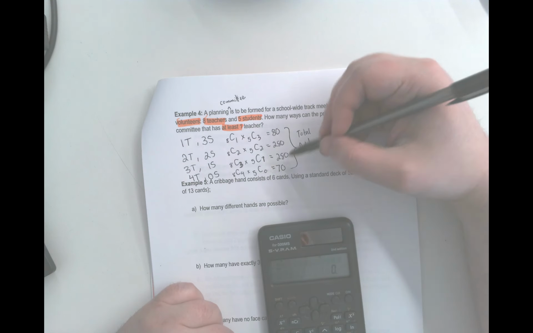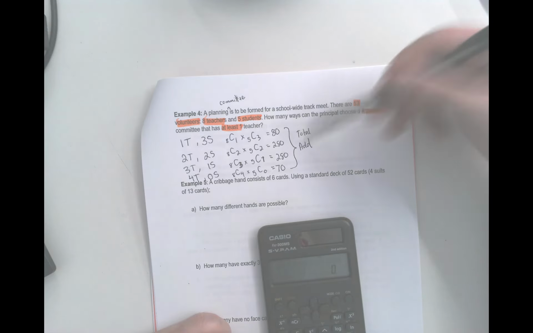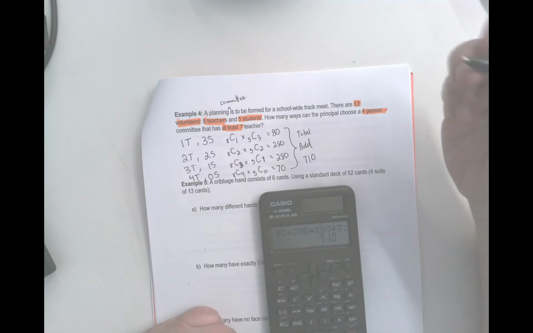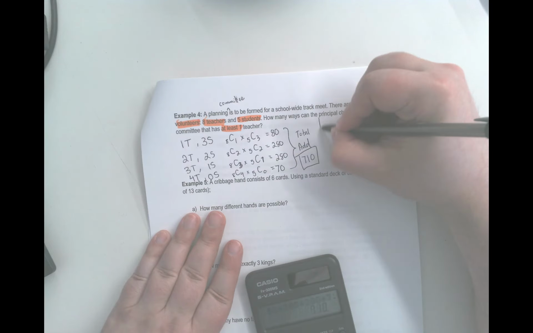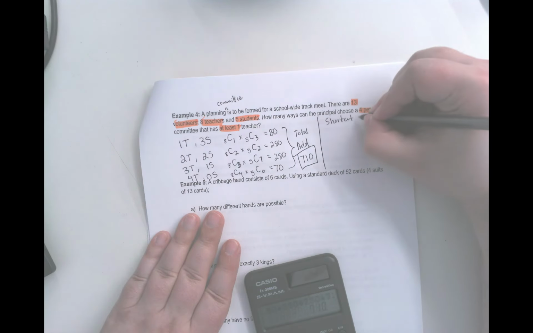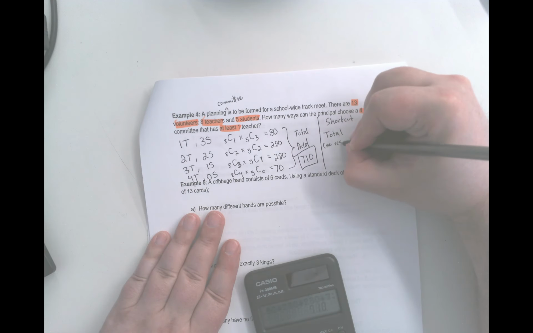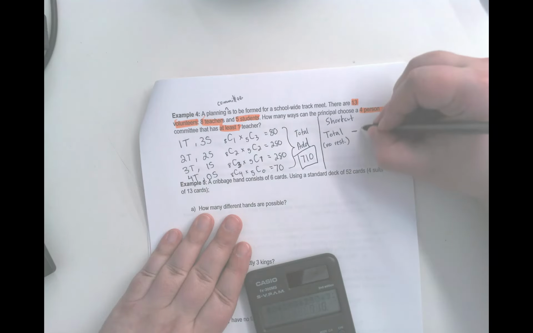All right, so I did the 4 calculations here. The first one gave me 80, then 280, then 280, and then 70. So to find the total number of possibilities, we just add those 4 numbers together to get the total. There are 710 possible committees that have at least one teacher. But this is a really long way because we had to do 4 calculations for it. So there is a bit of a shortcut, and the shortcut is we take the total number of ways with no restrictions, and we're going to subtract the number of committees with 0 teachers.